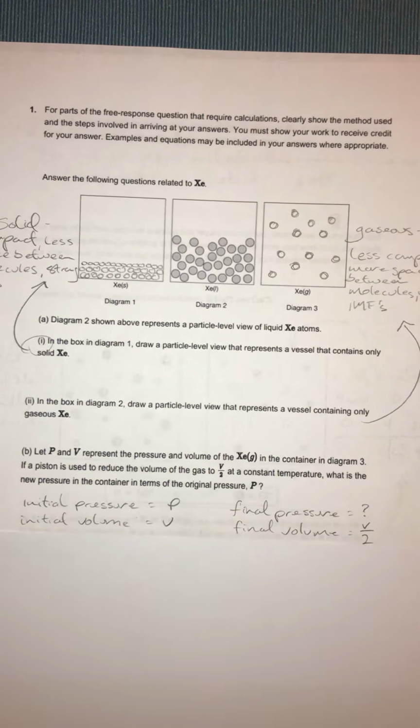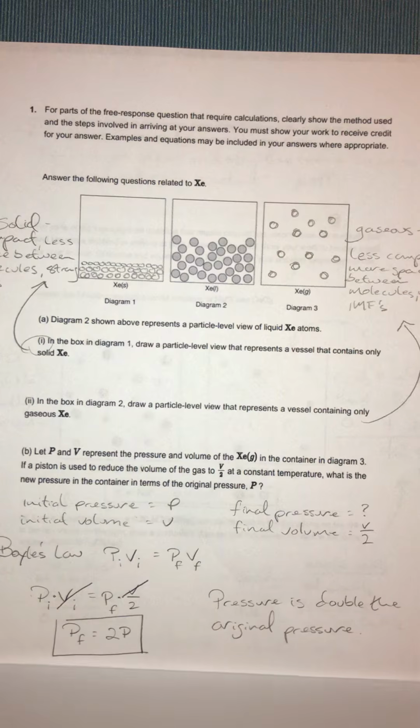So the initial pressure is P, the initial volume is V, the final pressure is what we're trying to find, and the final volume is V divided by 2. Using Boyle's law and rearranging it, you end up with the final pressure being 2 times the original pressure. The pressure is doubled, okay? And that's just an algebraic rearrangement of that equation, okay?